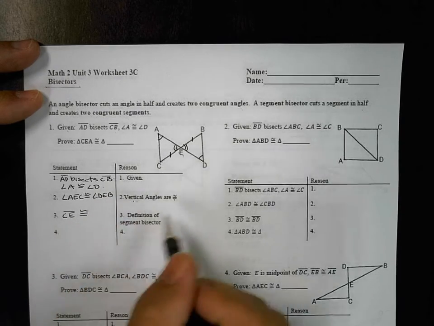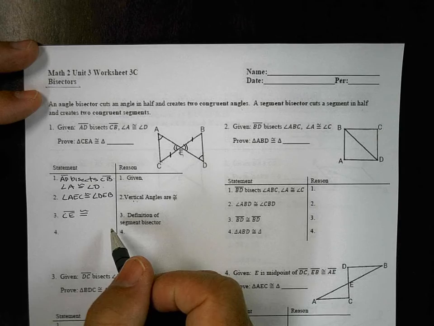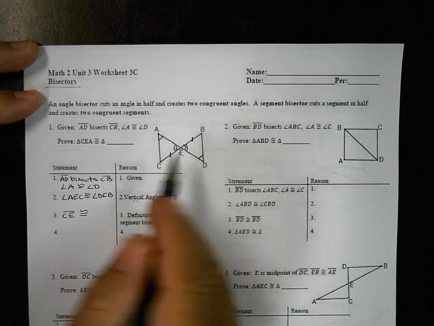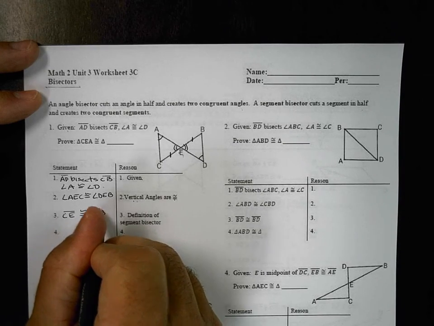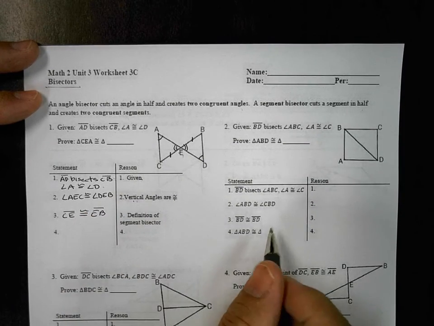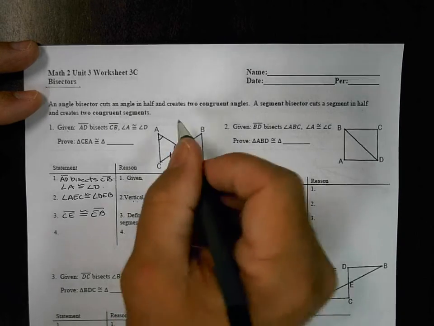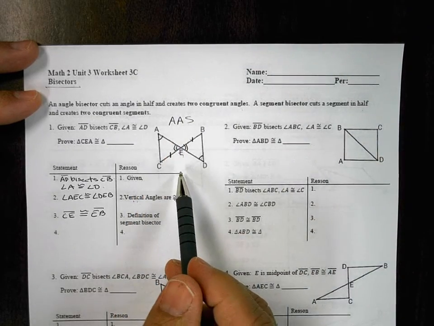So the only thing you have to be careful of when we give you the statements or the reasons, make sure you get them in the right spot, match up with what's given to. And CE is congruent to EB. Okay, now you'll notice we have by angle, angle, side, we have proven the two triangles together.